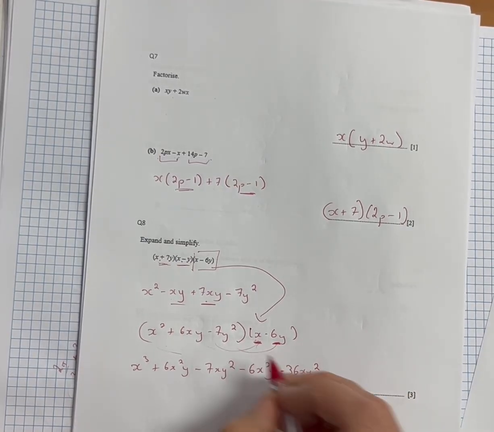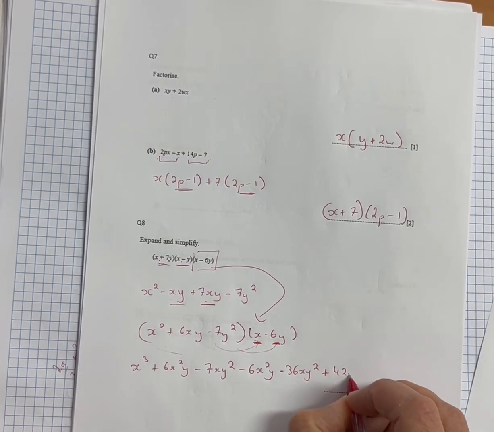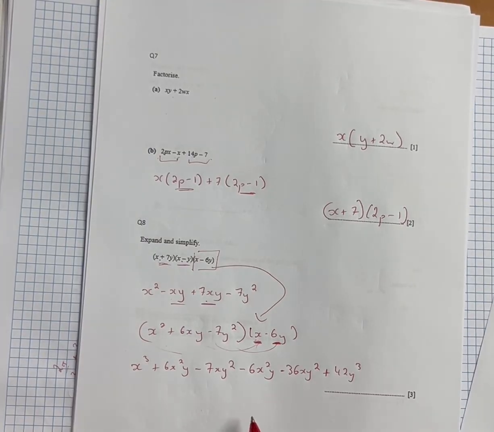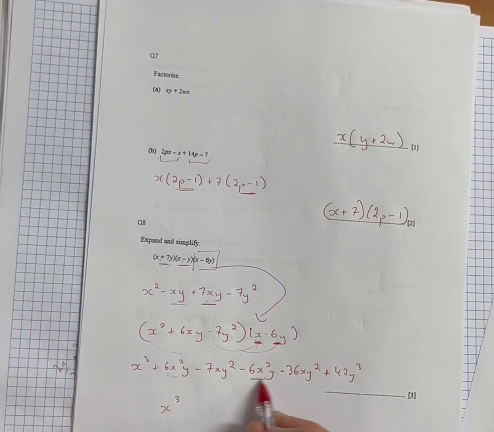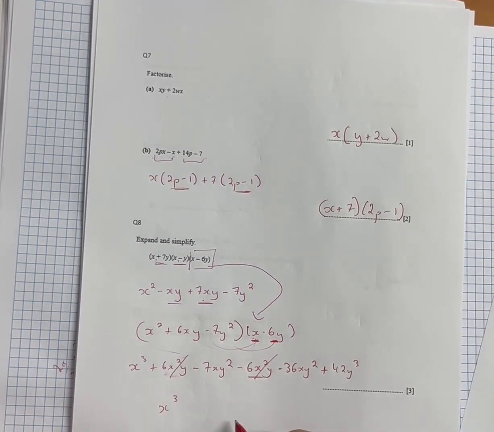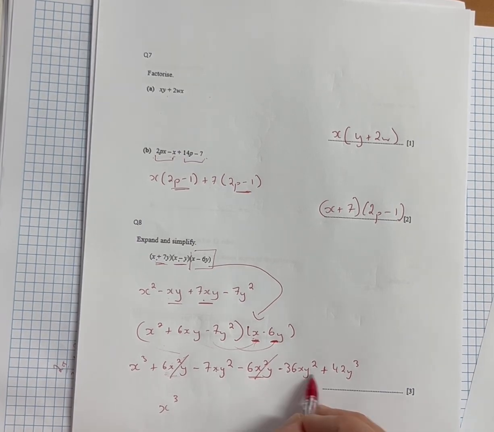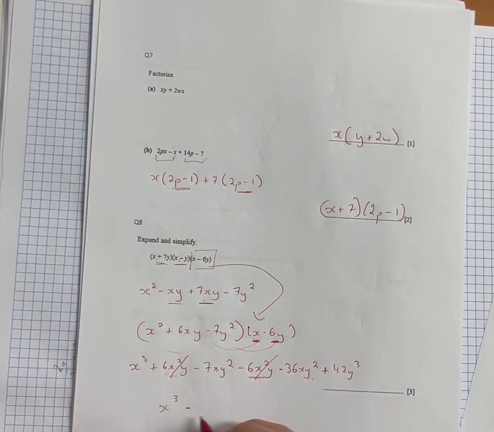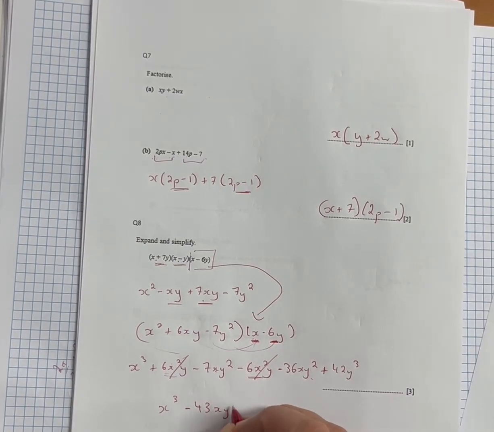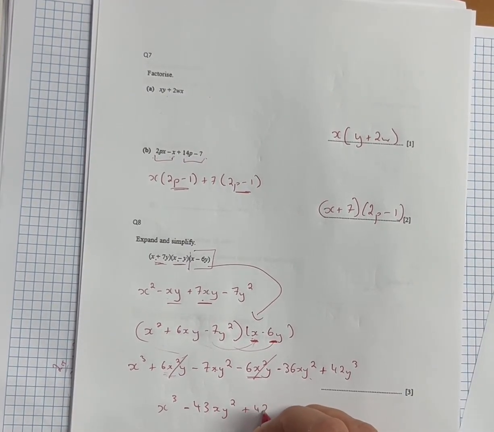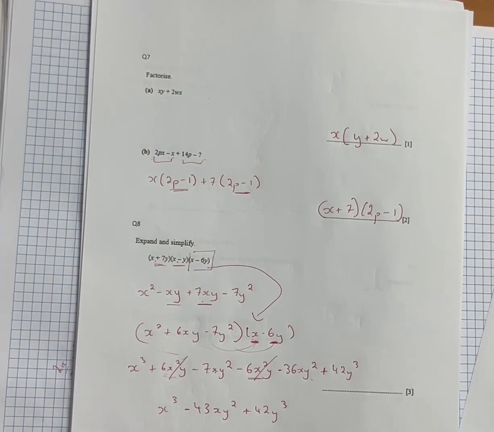So it's about being flawless in your multiplication. And then any like terms, I think there's a few. x cubed's nobody, so he's on his own here. x squared y's, these two cancel out, I think. Any xy squareds, yes, there's 2 of them here. That's minus, what's that, 43xy squared plus 42y cubed. Okay, I hope that's right.